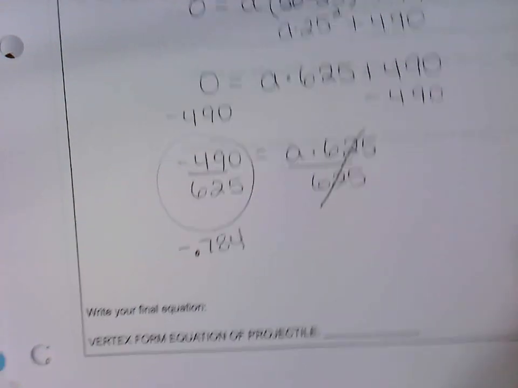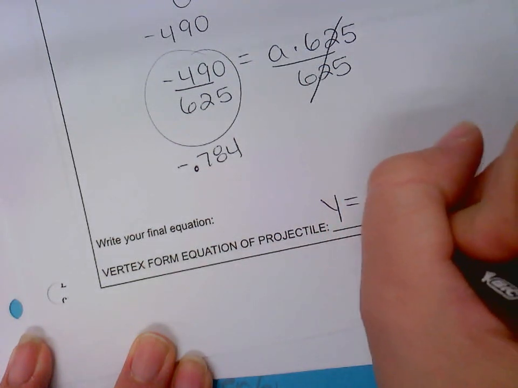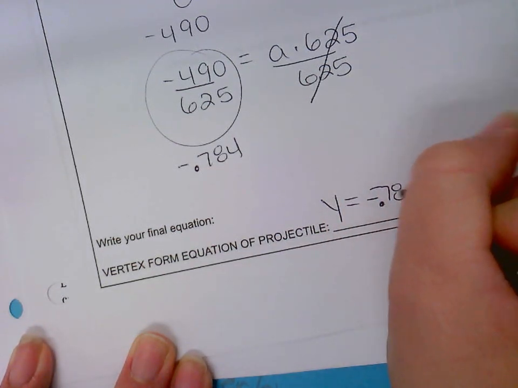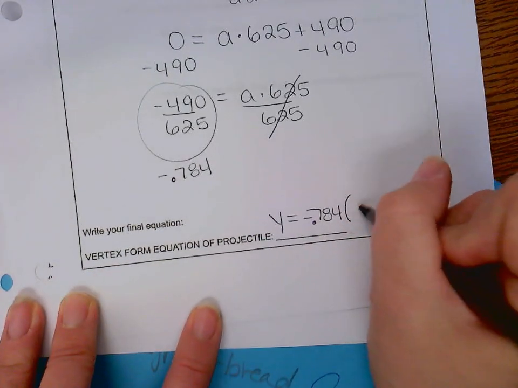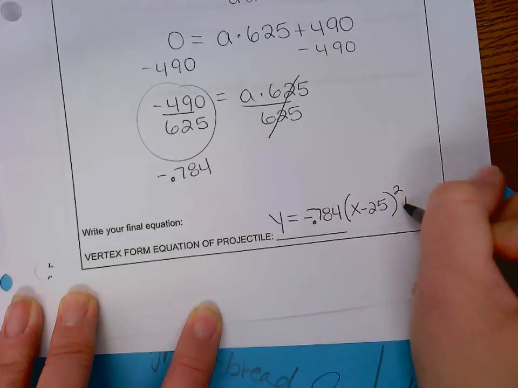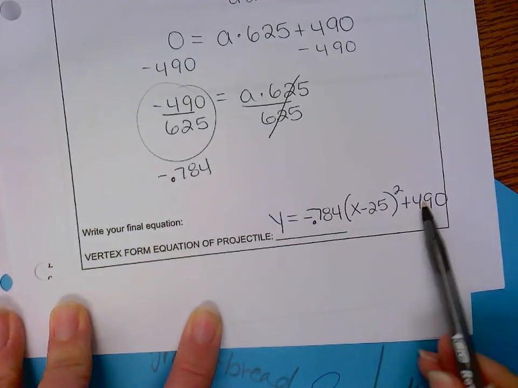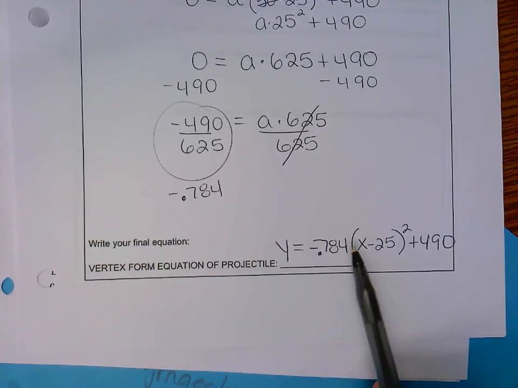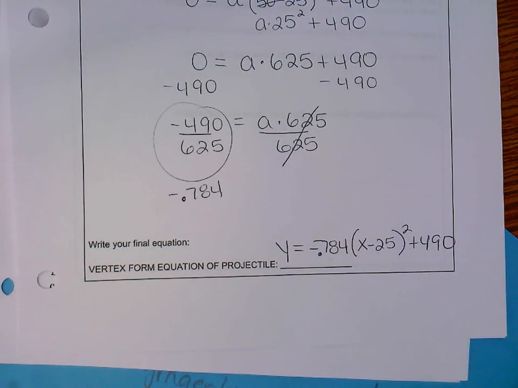So our final equation is y equals negative 0.784 (x minus 25) squared plus 490. See how it has my vertex included and the steepness factor? And that's a really challenging physics-related math problem that you just did.